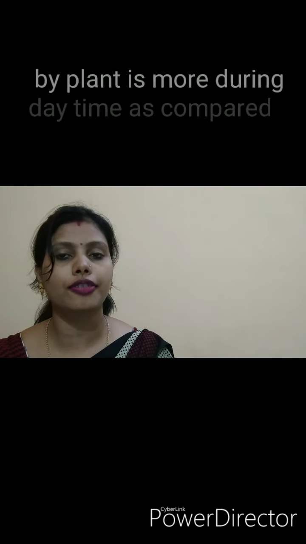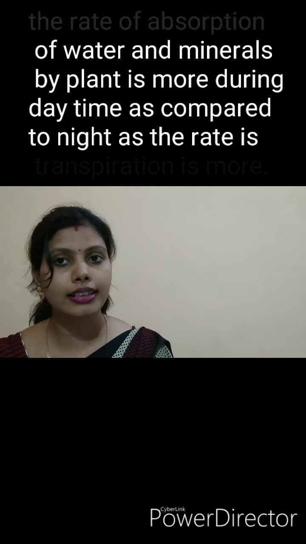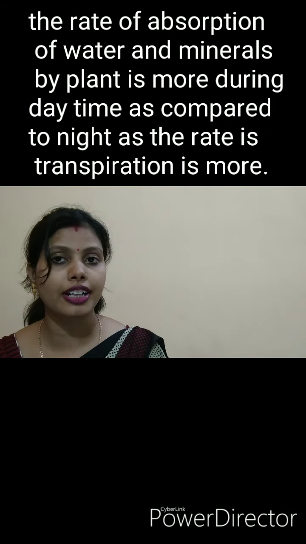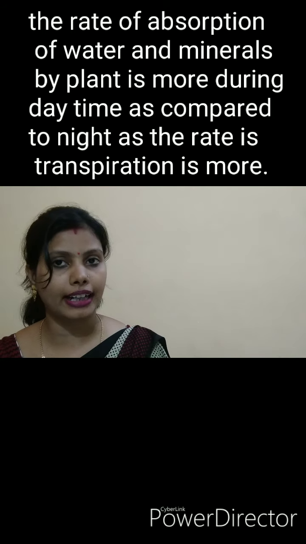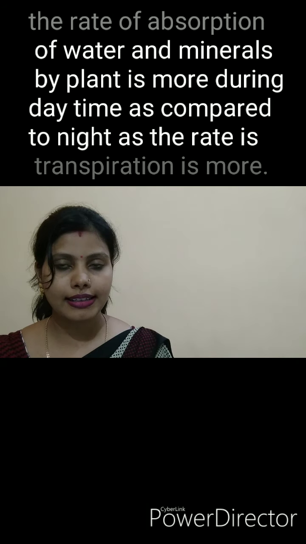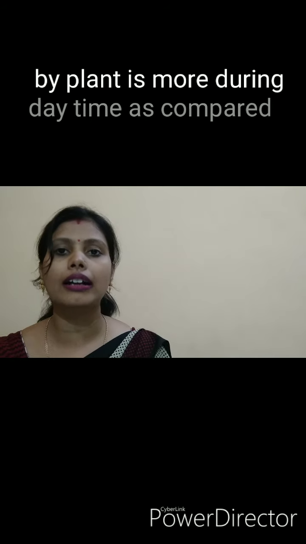Is it clear? That means in the daytime the absorption of water is more. Why? Because sunlight is present in the daytime, so evaporation or transpiration takes place in maximum amount in the daytime. And with that pressure, the water is also absorbed maximum in the daytime. That's why we water the plants during the daytime. We never water the plant at night. So the maximum amount of water and minerals are absorbed during the daytime when transpiration takes place. Is it clear?